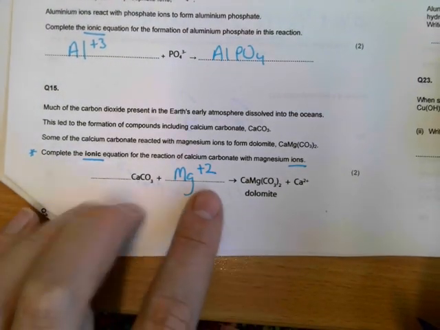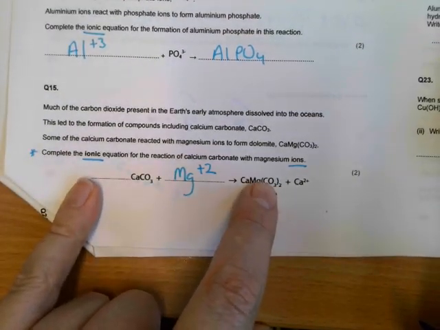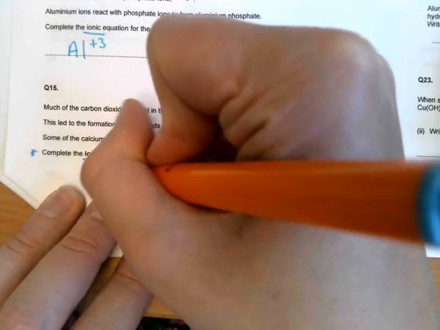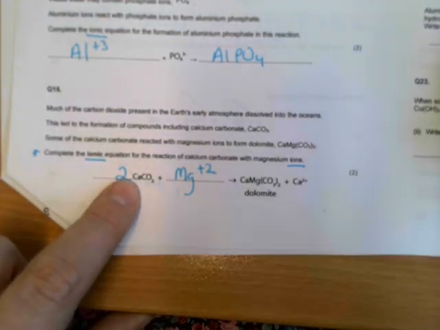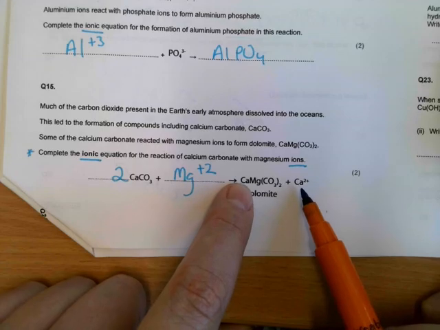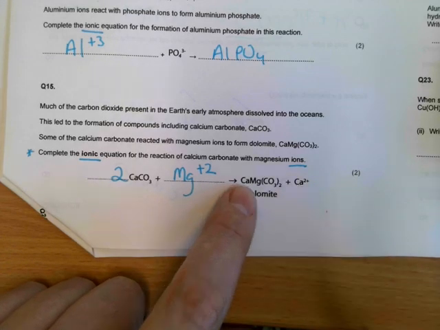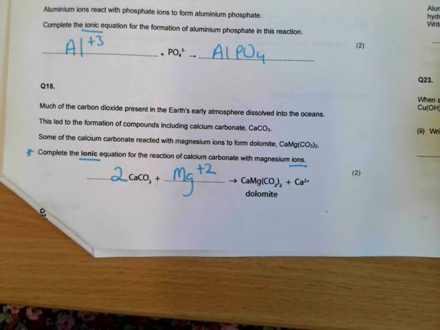To balance this, I have got 2 CO3s here on the right, so I need to have a big 2 there on the left. That now gives me 2 calciums, and I do have 2 calciums, 1 here and 1 here. So that is now balanced.